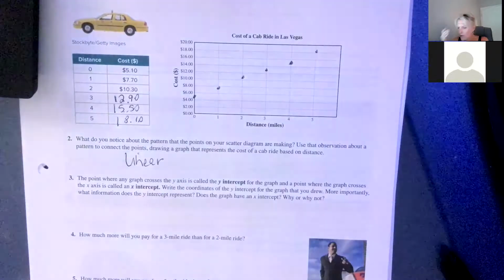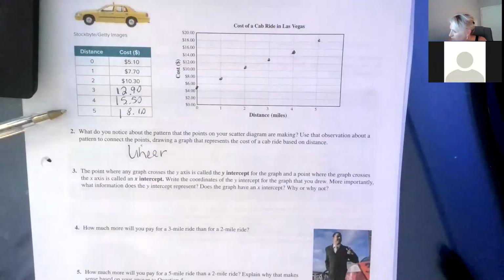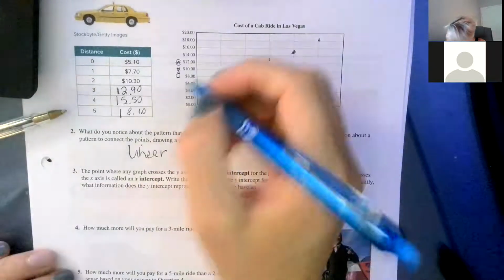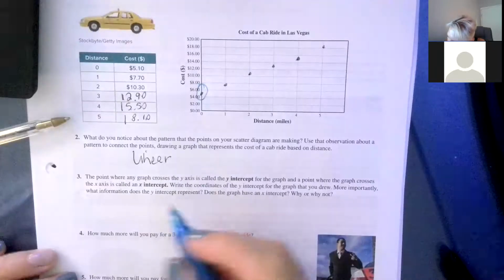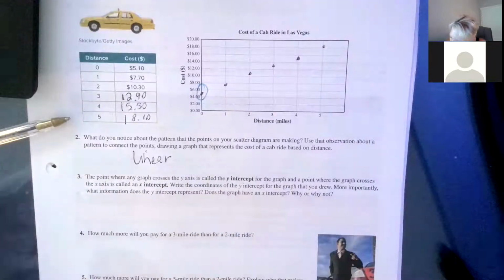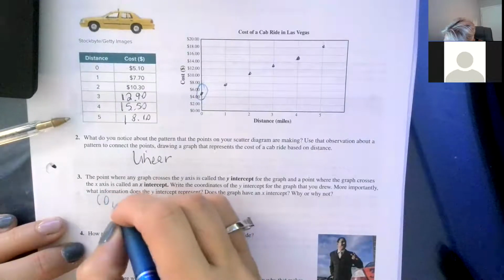Okay, so the y-intercept for us is this point right here where we're crossing the y-axis. And it's always a whole coordinate point. So we have to write it as 0 and then 5.10.